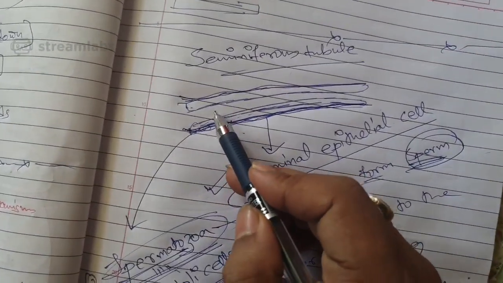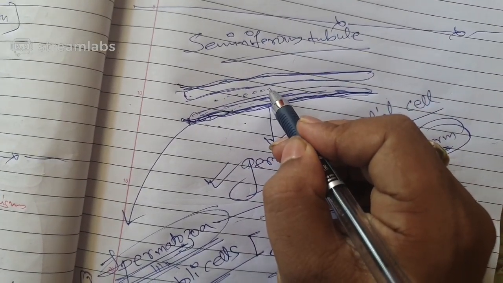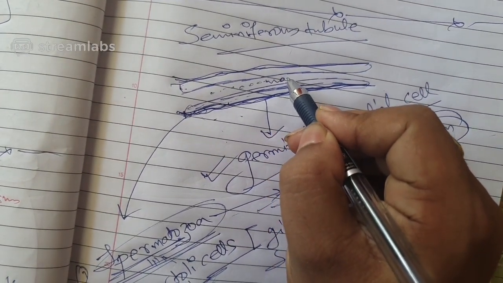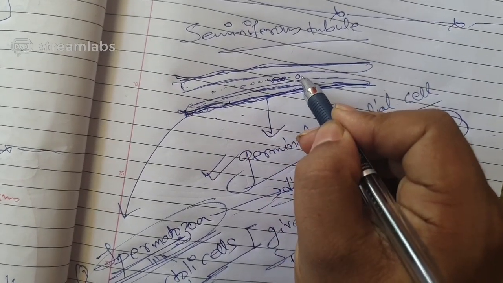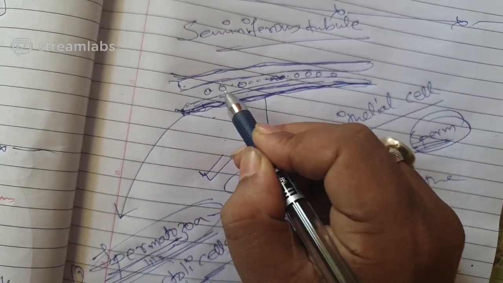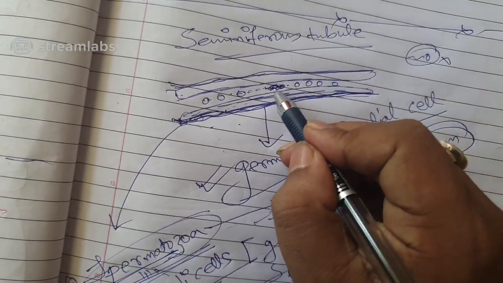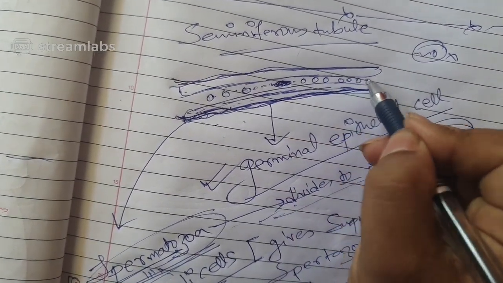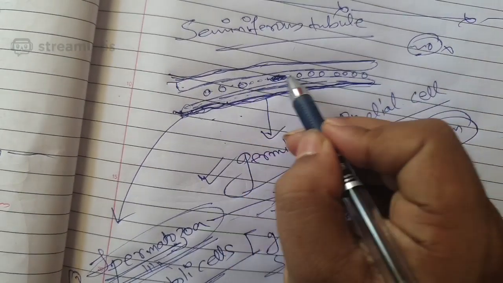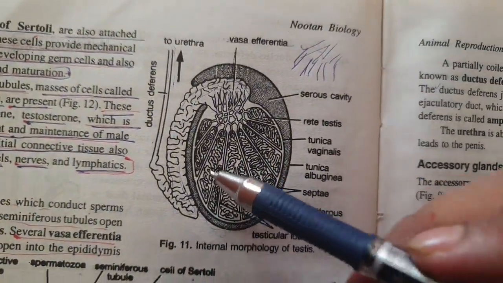And sir, in the middle of the tube, what is there inside the seminiferous tubule? Here the mature sperms, the sperms that have formed, are there. Okay, sir, why are you not showing the tail of the sperm? You just drew the sperm and cut it here and are showing a round sperm. Why? Because the tail of the sperm does not develop inside the seminiferous tubule.